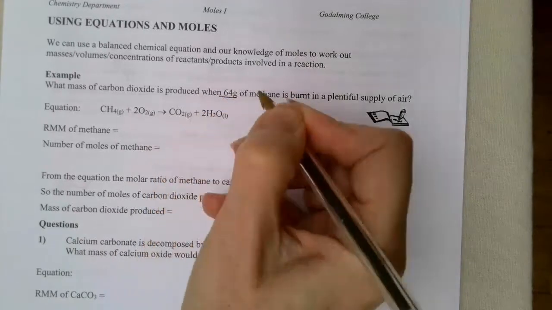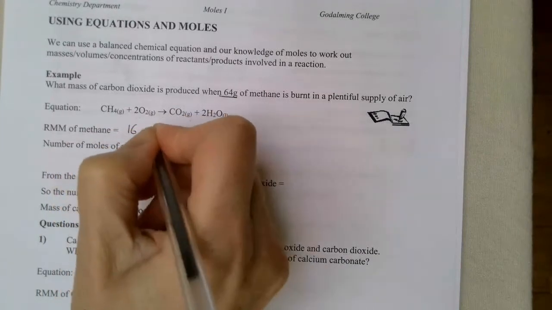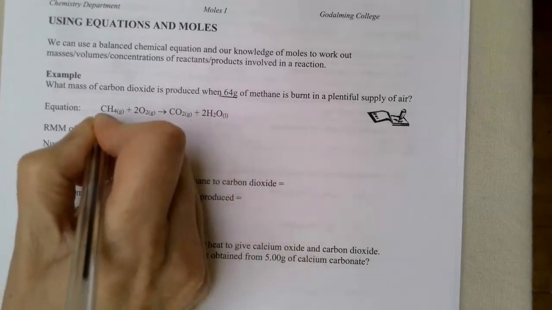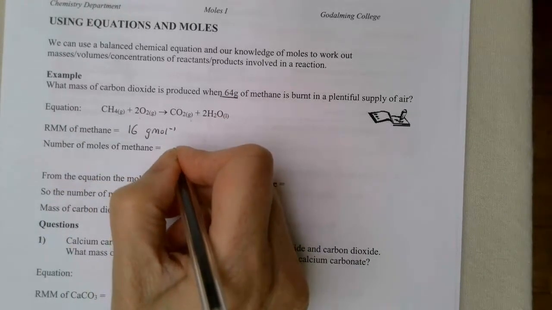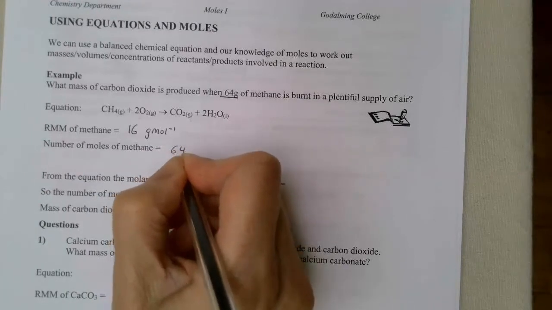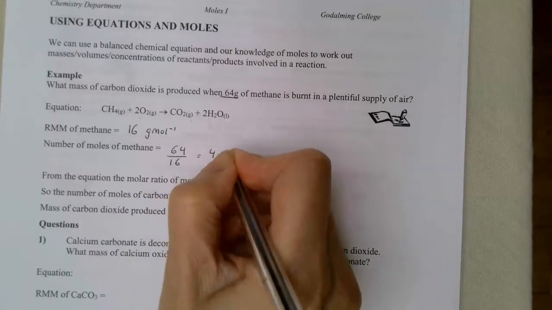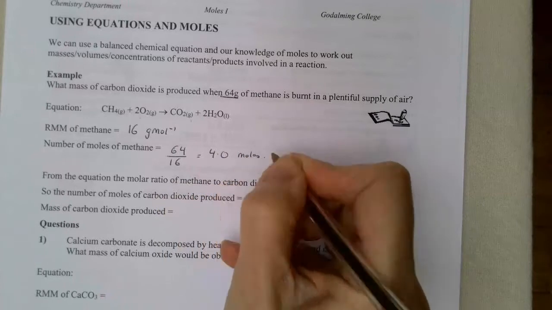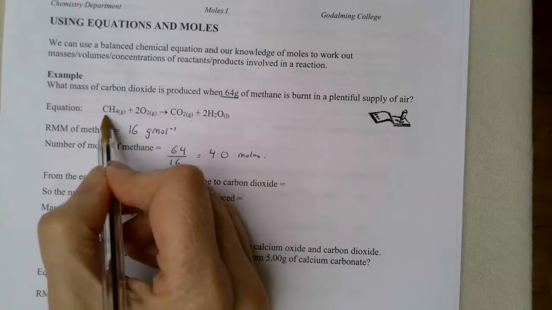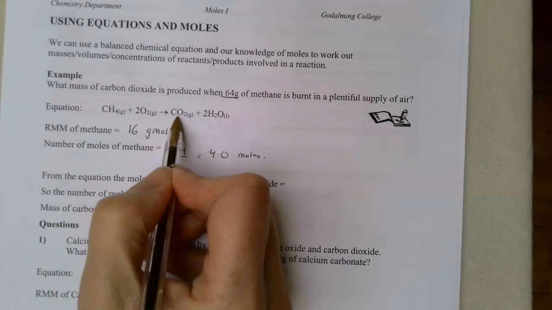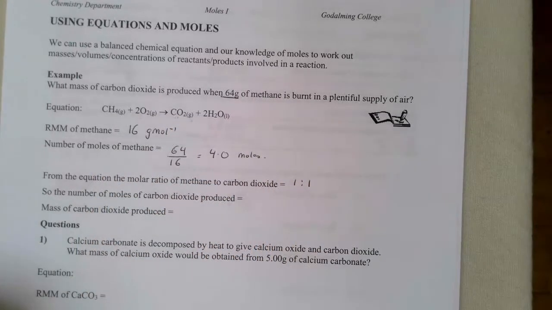So I've been given 64 grams of methane. Well, the RMM of methane is 16 grams per mole, 1 carbon and 4 hydrogens. So the number of moles of methane is mass, 64, divided by the RMM, which is 16, which gives me 4 moles. Because this is written in molar ratios, I know that 1 mole of methane has 1 mole of carbon dioxide being produced. So it's a 1 to 1 molar ratio.